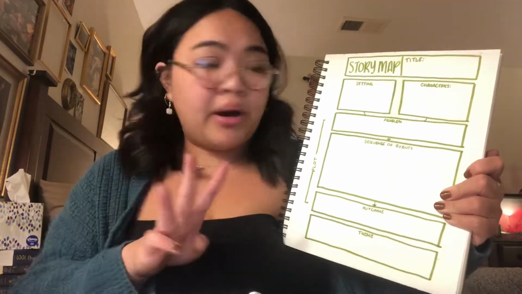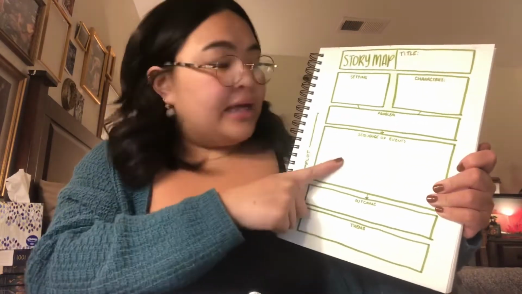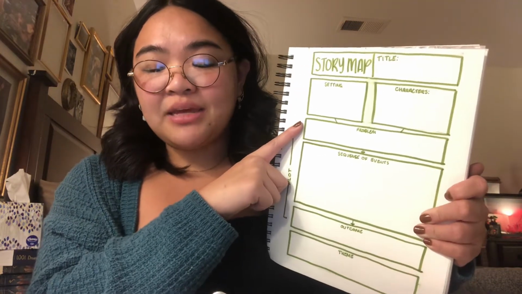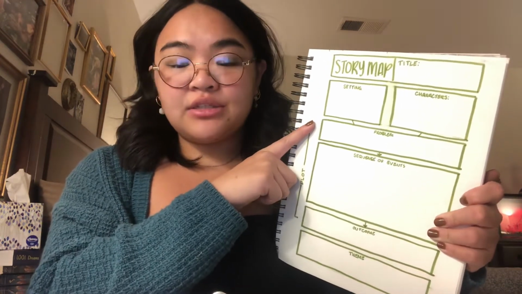This is the plot bracket. The plot tells what happened and gives the story a beginning, middle, and end. The bracket shows that the plot has 3 parts: a problem, a sequence of events, and an outcome. This box is where you put the character's problem. The main characters in a story always have a problem or something they need to do. The problem is usually presented at the beginning and continues through the middle of a story.